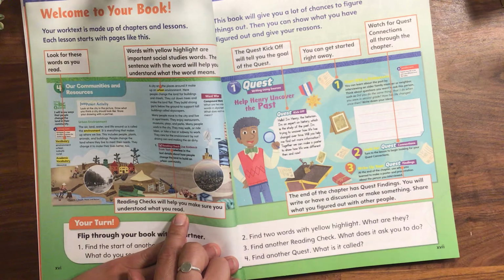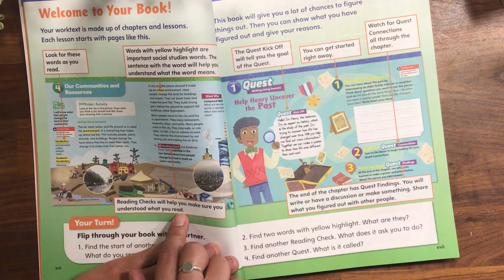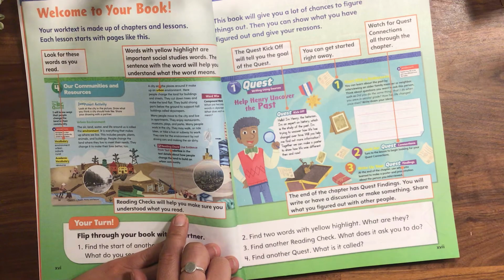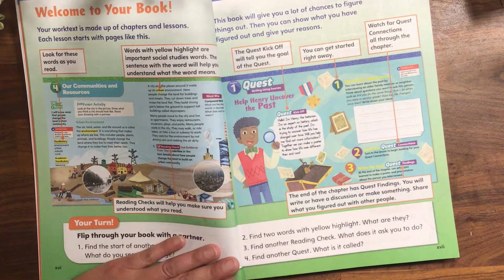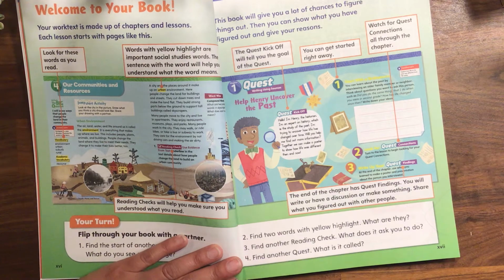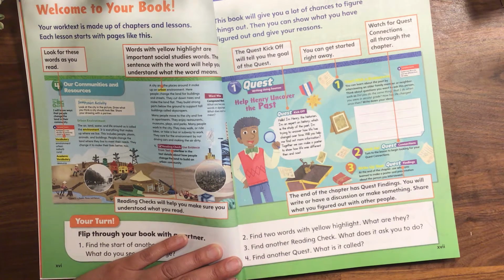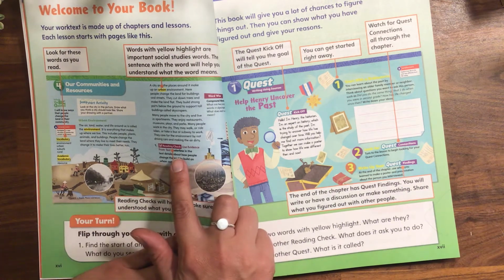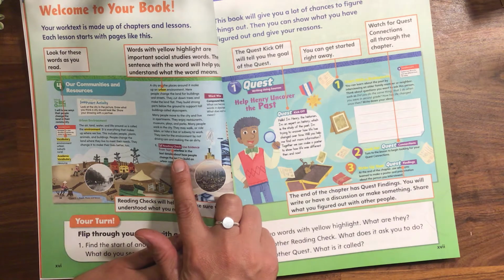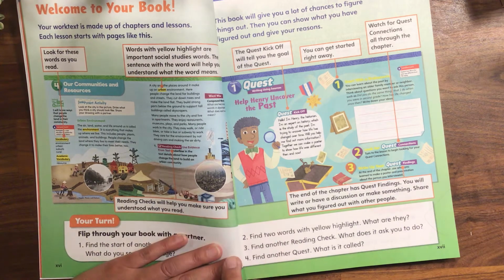We talked about this last week. If you're doing some reading and then you get to the end and you're like, I don't know what I read, then maybe you weren't paying attention, or maybe you just need some help with the reading because maybe it's a little bit too hard. But this is a place where it's going to ask you some questions and you can check for yourself and see if you understand what you're reading.